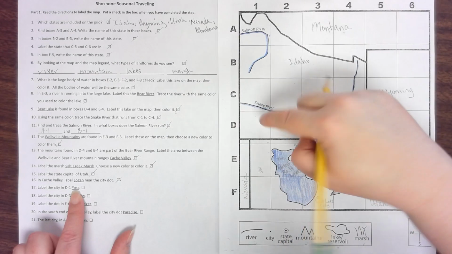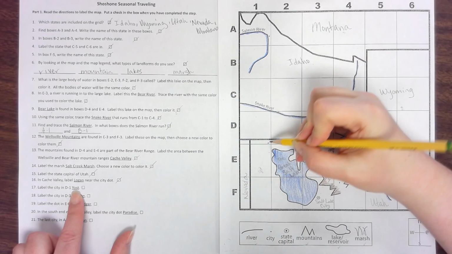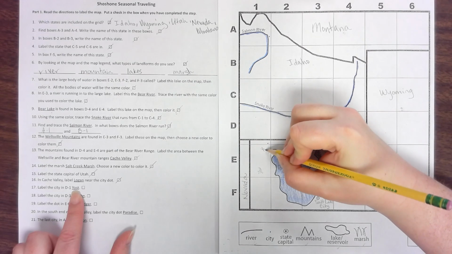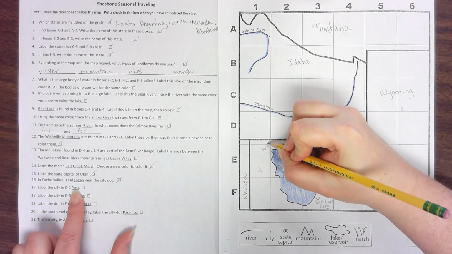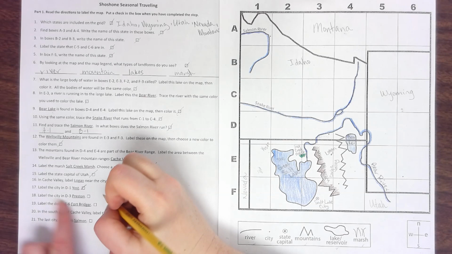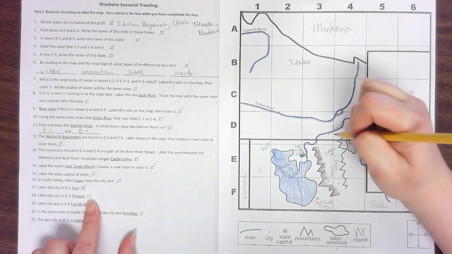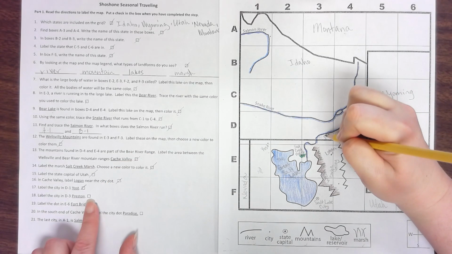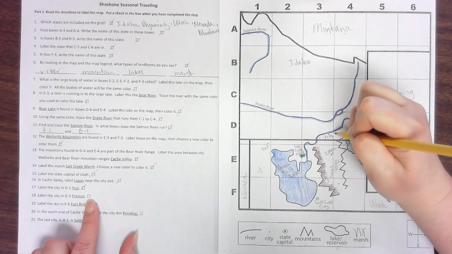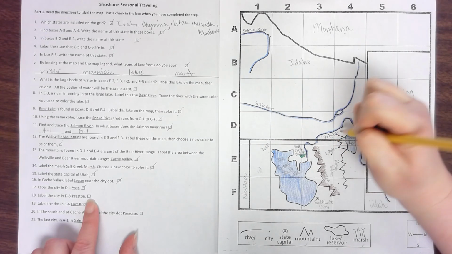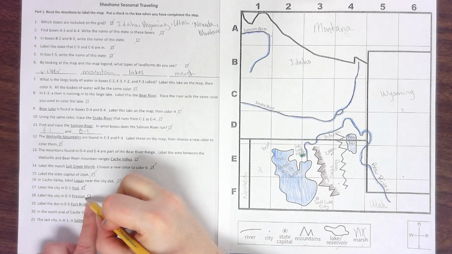Then label the city in D1 as Yost. So D1, oh, right here, see it? It's super tiny. So we're going to write Yost right there for that dot and cross it off. Label D3 as Preston. Cross it off.